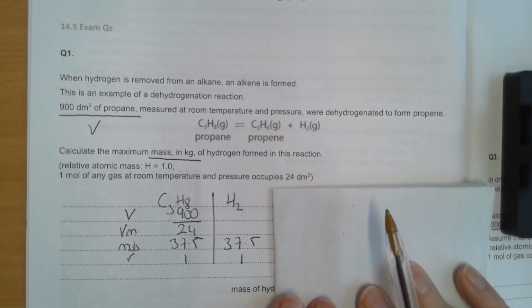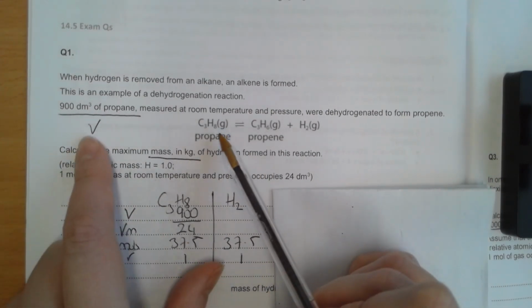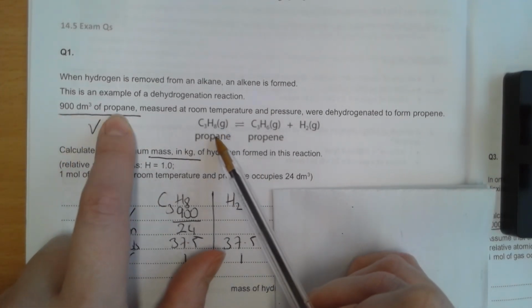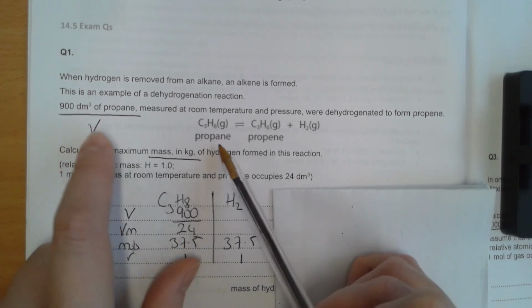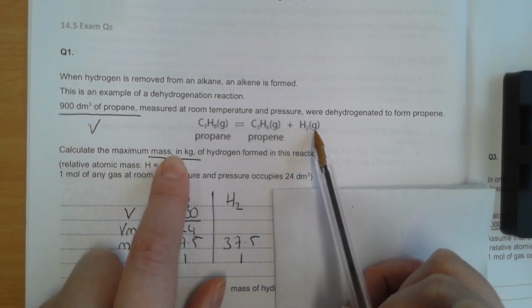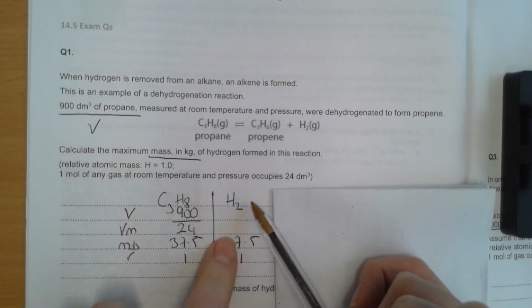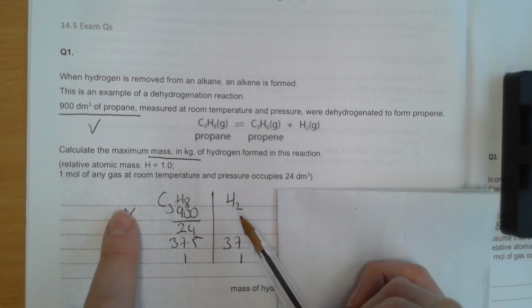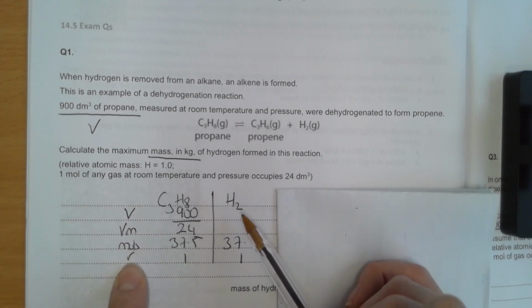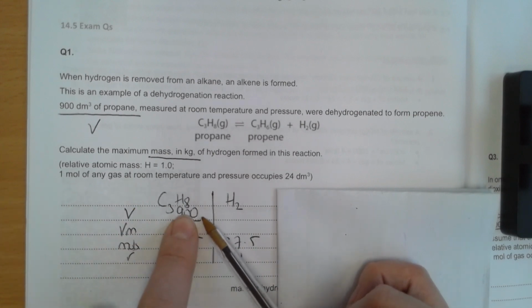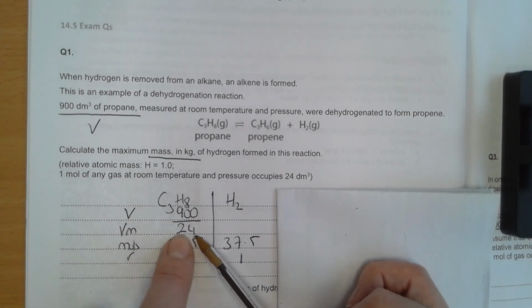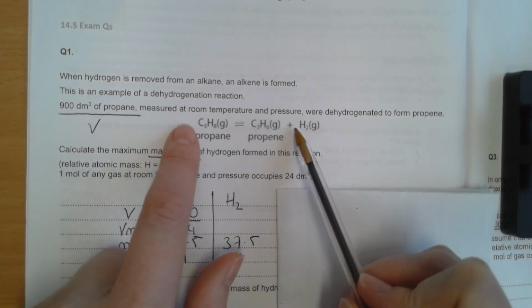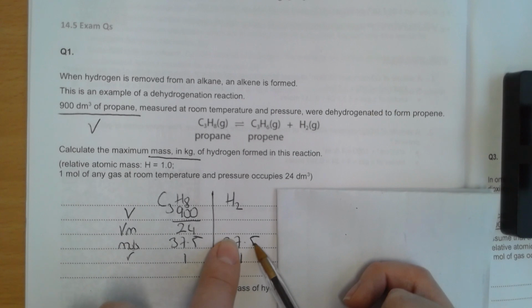So first question here, you're given the volume of propane, all right, so decimeters cubed is a volume, and you're asked for the mass of hydrogen in kilograms. Okay, so I drew myself out a little moles table, including propane and hydrogen, because I'm given a volume. I've got volume, molar volume, moles, and ratio down the side. So my volume is 900, molar volume is always 24, so I just do 900 divided by 24, and I can work out the moles of propane. I can then use the ratio for my balanced equation, which is 1:1, to work out the moles of hydrogen.